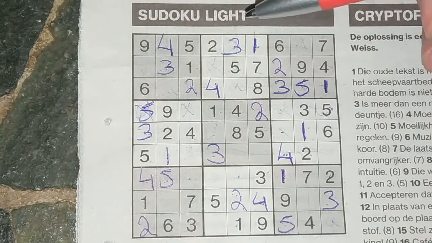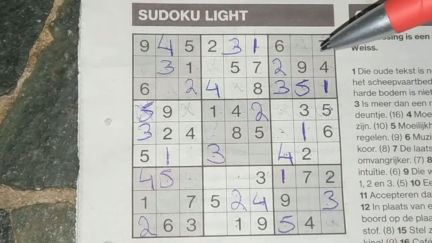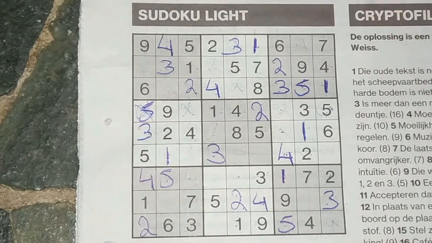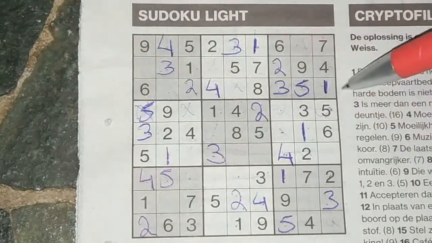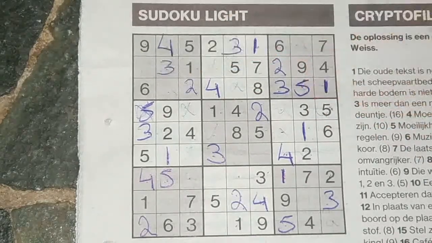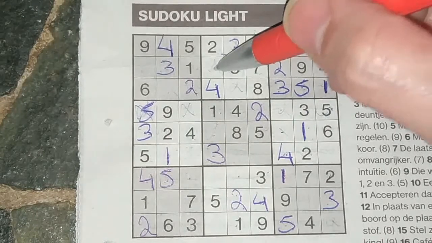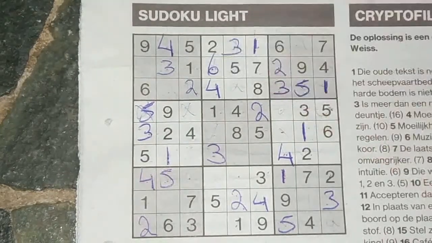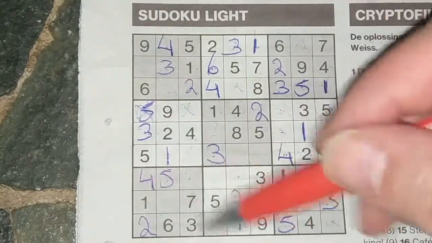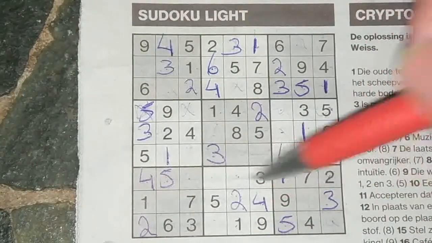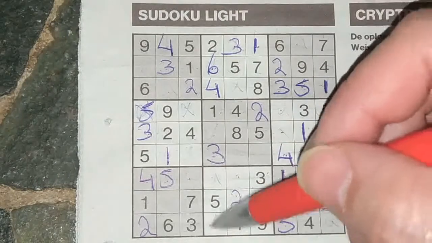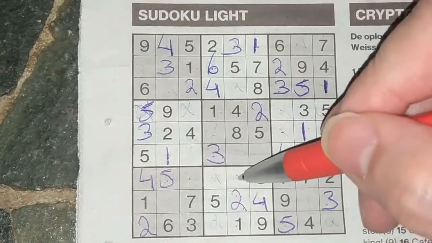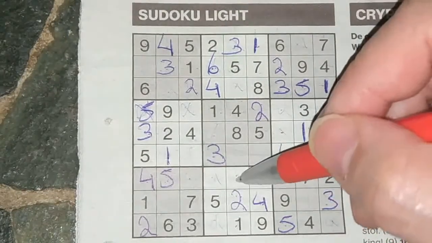We go to the 6 then. Can we do with the 6? Yes, 6 in this row, 6 in the third row. So in the row between, the only place for the 6 should be there. In this big square, 3 missing numbers. One of the missing numbers is a 6. I see here a 6, so no 6 in these two boxes. Only place for the 6 should be there.